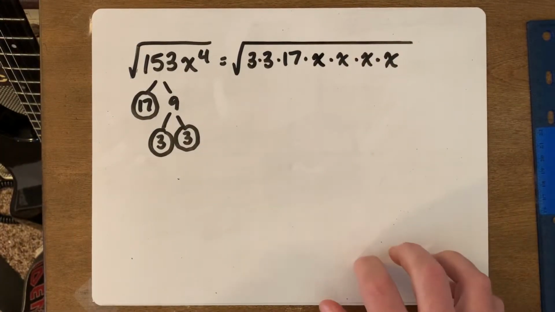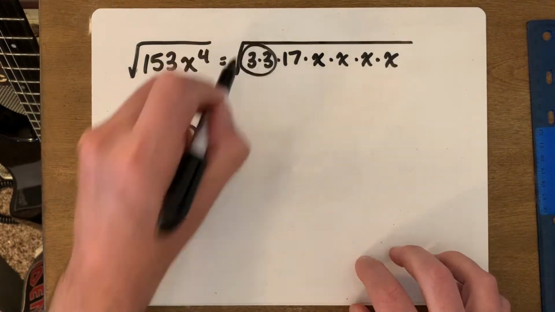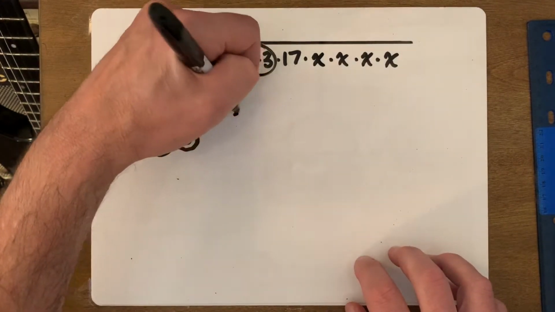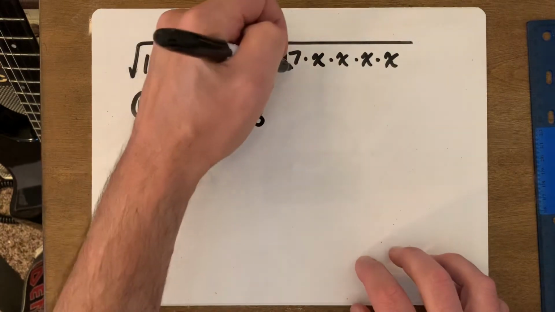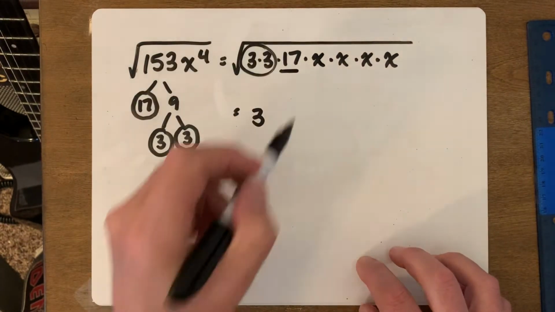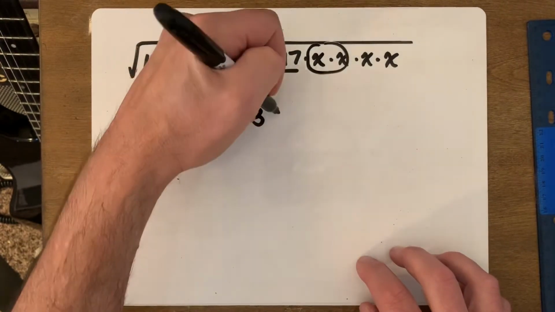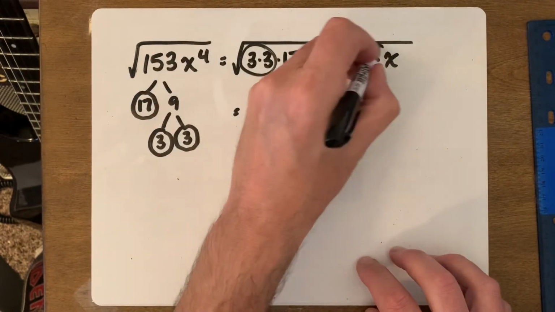All right, now here's what we got. We have a pair of 3's. So that 3 is coming out. 17, just one of those. I've got a pair of x's, and I have another pair of x's.